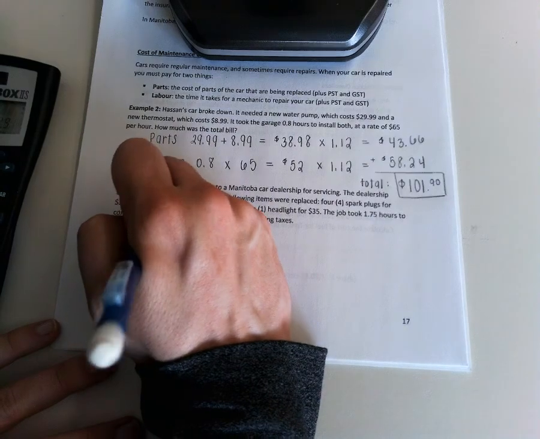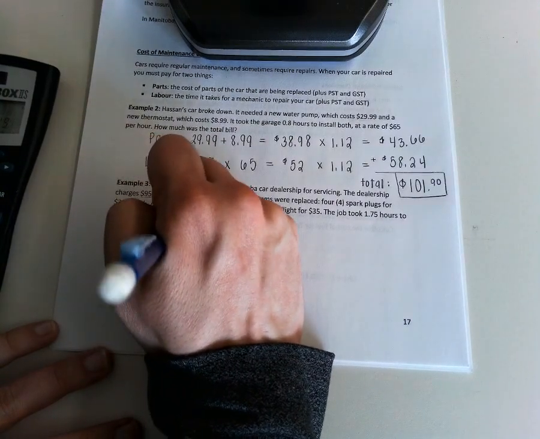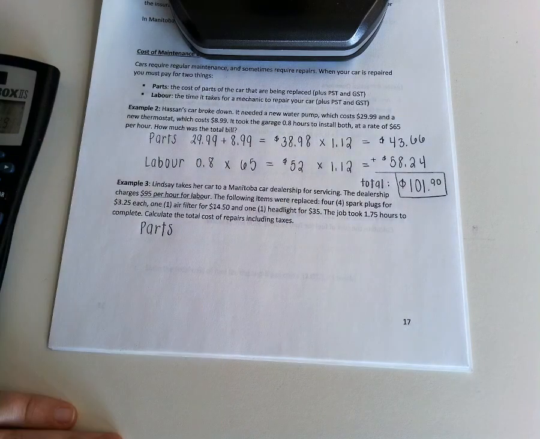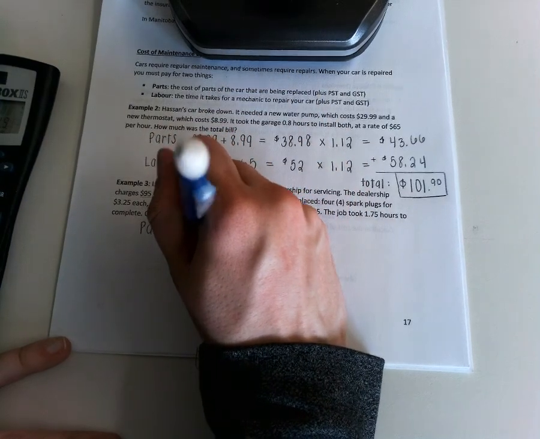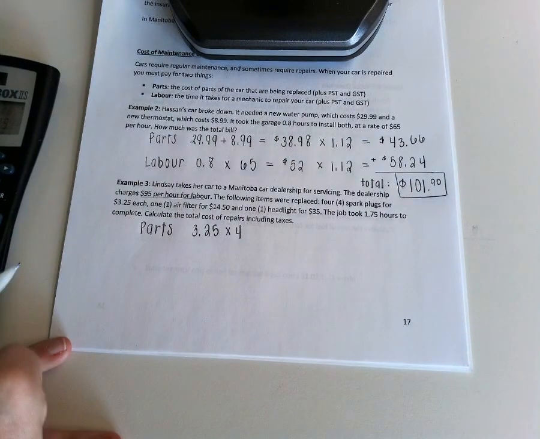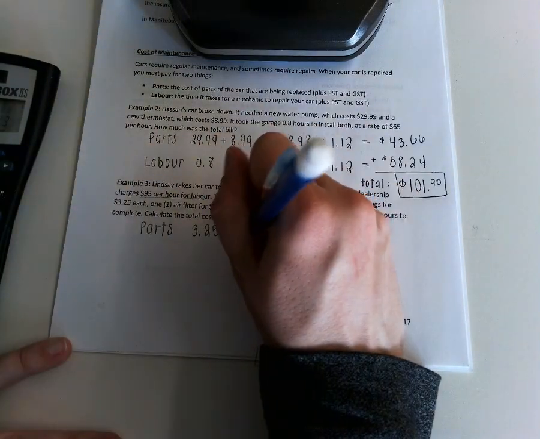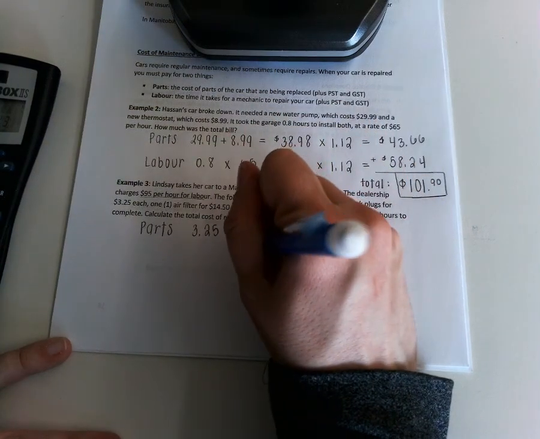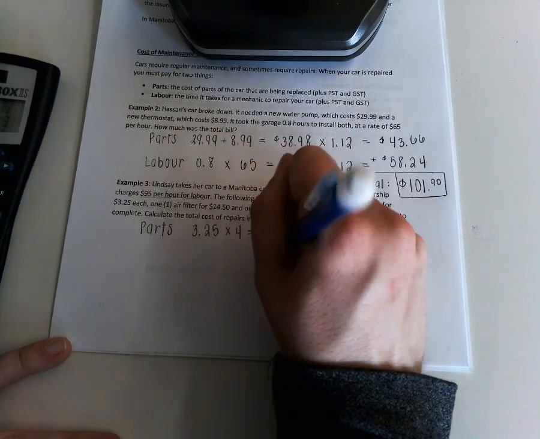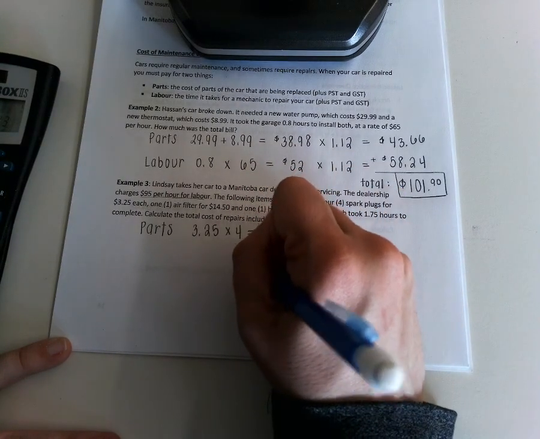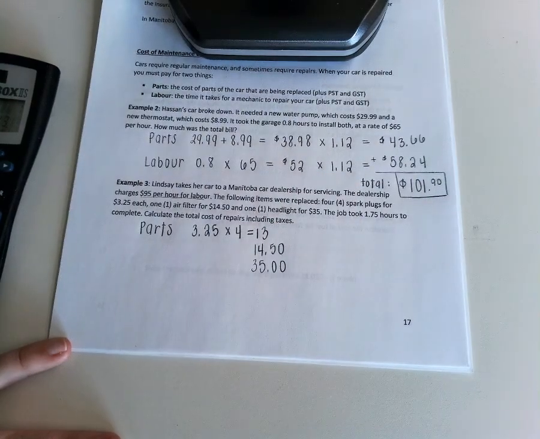So I am going to calculate the cost of the parts. Now what's different with this one is that we have 4 spark plugs at $3.25 each. So the easiest way to do this is to multiply $3.25 times 4, that's $13, plus an air filter for $14.50, plus a headlight for $35.